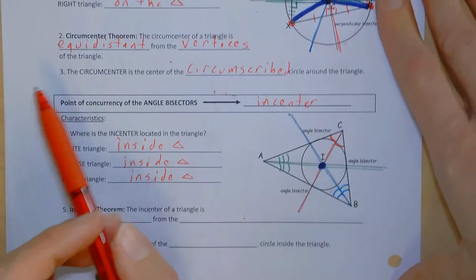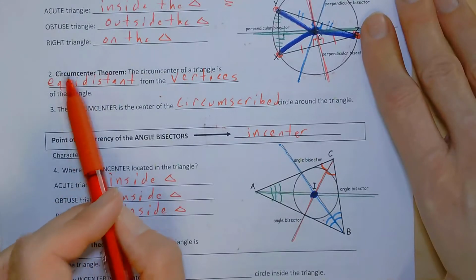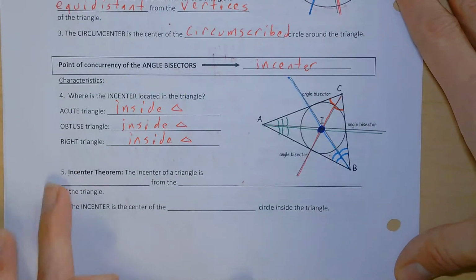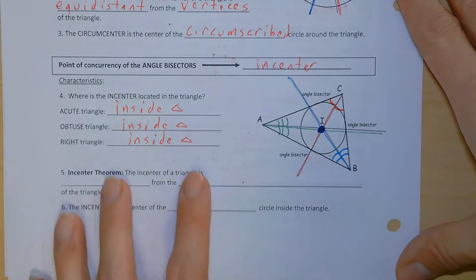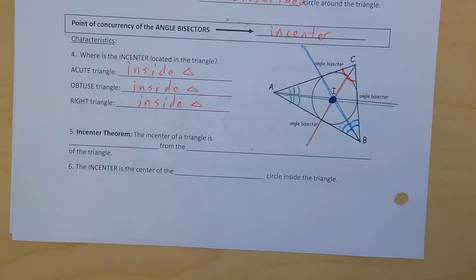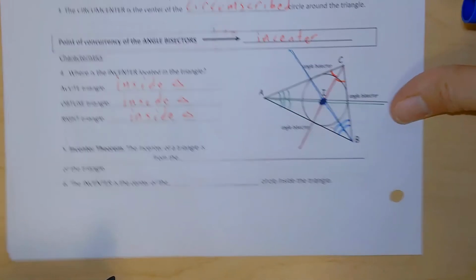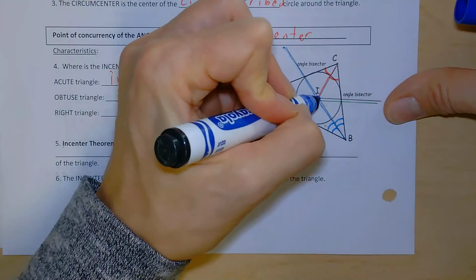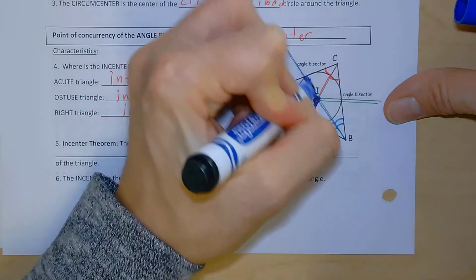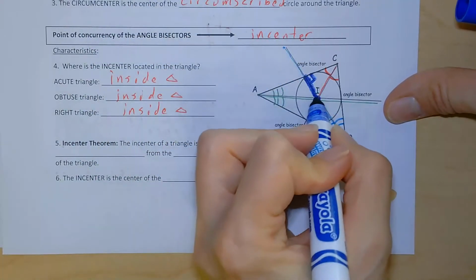All right, just like the circumcenter theorem that we had up here, we have something called an incenter theorem. The incenter theorem is a little different because you are not going to be equidistant from the vertices this time. So I'm going to take my big fat blue marker, and I'm going to show you what you're equidistant from. I'm going to sketch perpendicular segments to each side of the triangle.